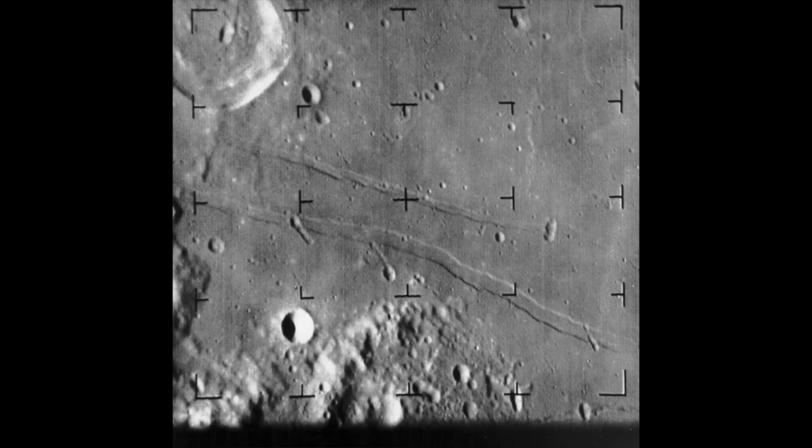Rills are another feature that can be found on the Moon. Rill is a German word that means groove. On the Moon, rills are long, narrow valleys that look like dried up riverbeds. But instead of water, it was lava that cut these snake-like channels.